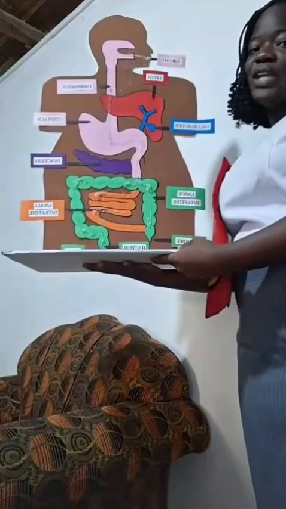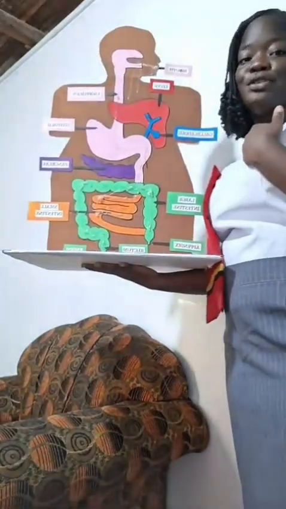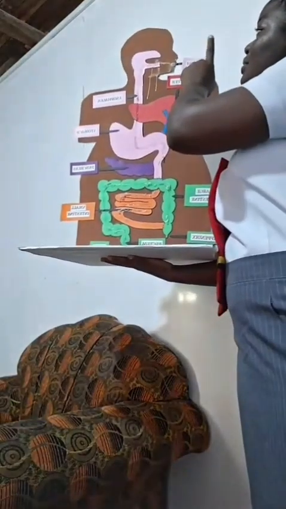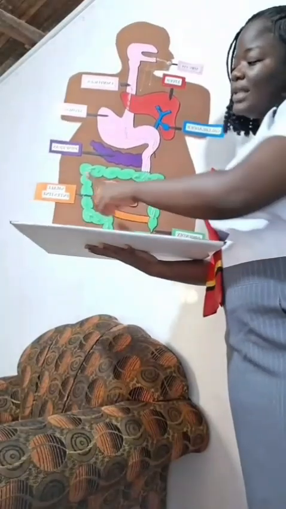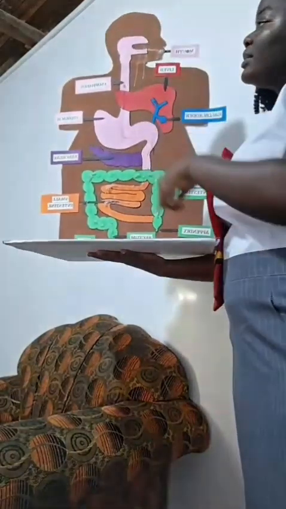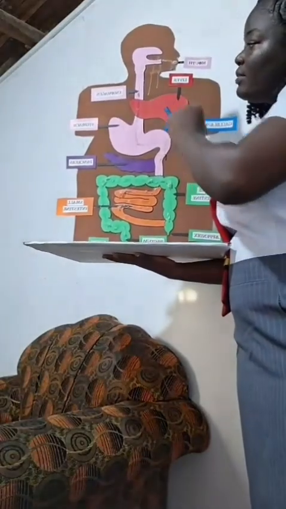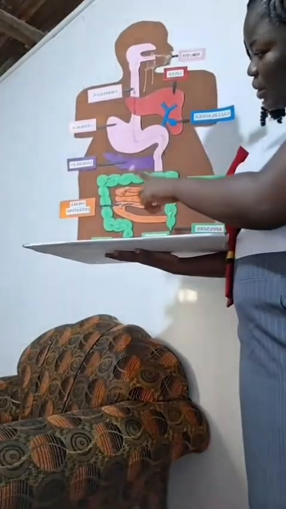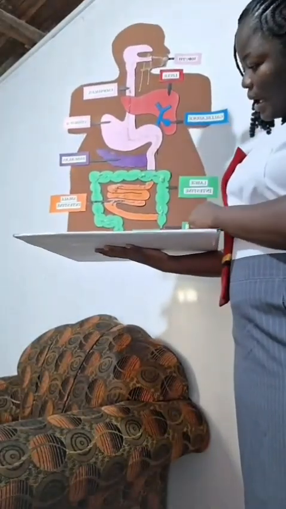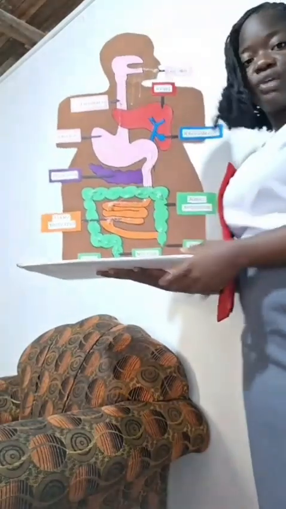So we know that digestion begins in the mouth. Even if you don't know, I am telling you now. Digestion begins in the mouth and ends in the small intestine. So the parts of the digestive system are the mouth, the liver, the esophagus, stomach, gallbladder, pancreas, small intestine, large intestine, appendix, rectum, and our anus, right?